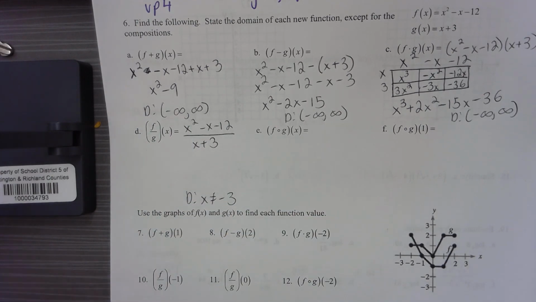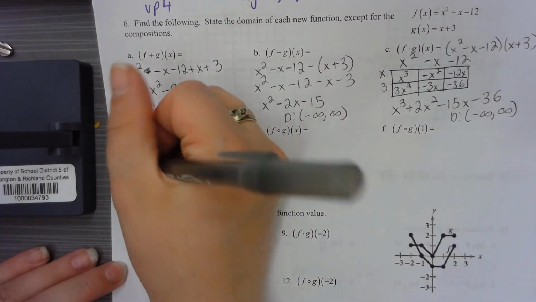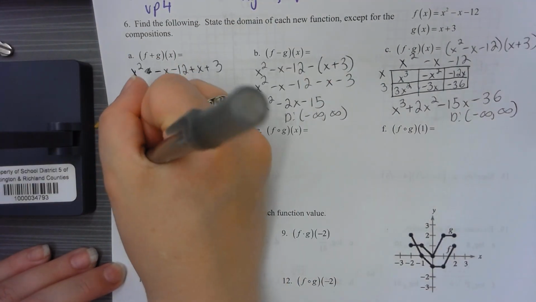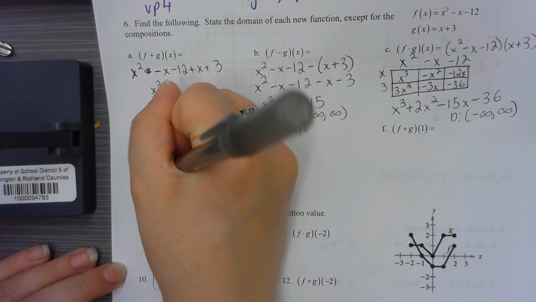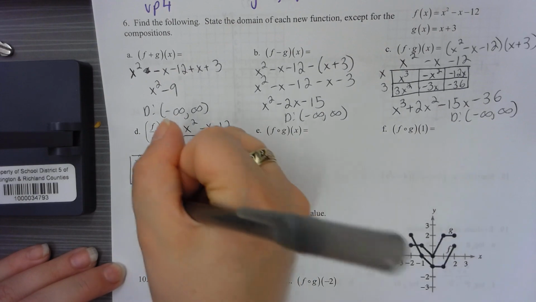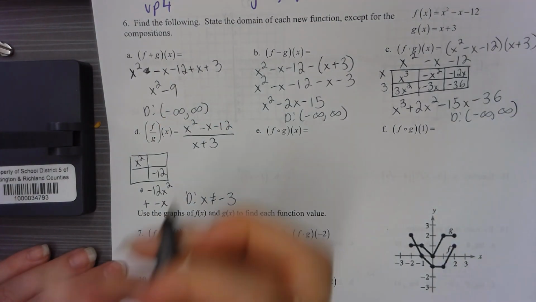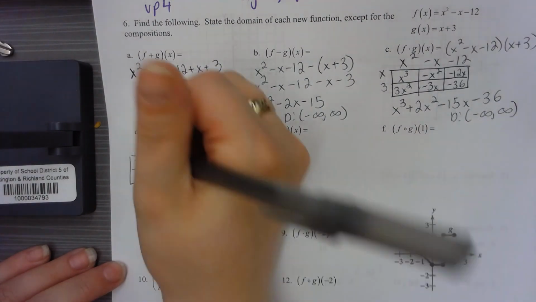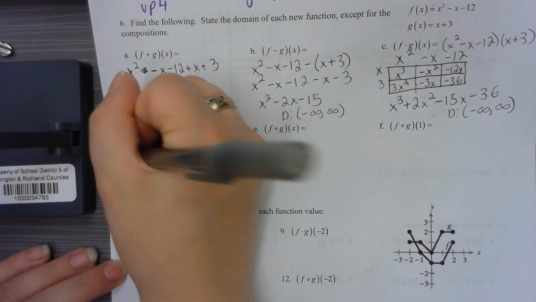We do need to check if anything's going to cancel, so I do need to factor that numerator. So again, I'd go ahead and put that in the box, but this time we'd go from inside to outside. So I want something that multiplies to negative 12x squared, but adds to that middle term of negative x. So the two numbers that are going to do that are negative 4x and a positive 3x. So this would be x minus 4, x plus 3.